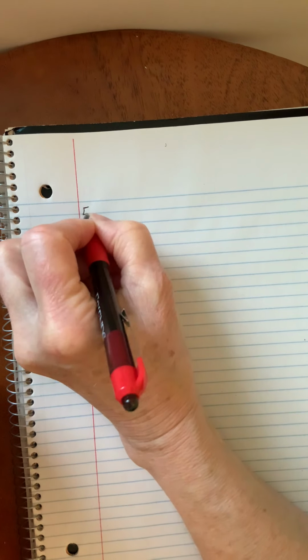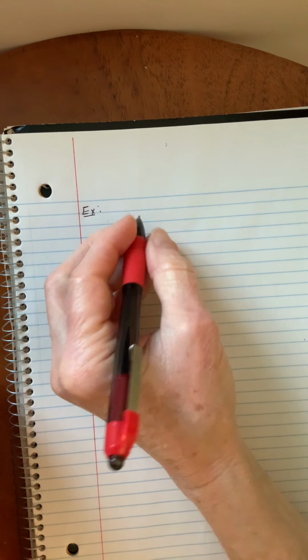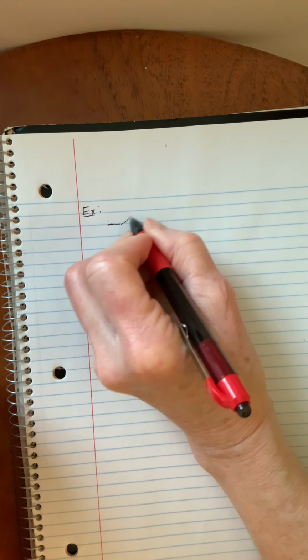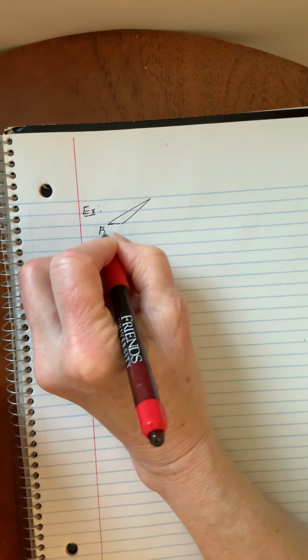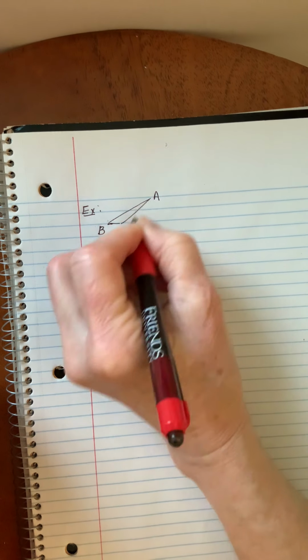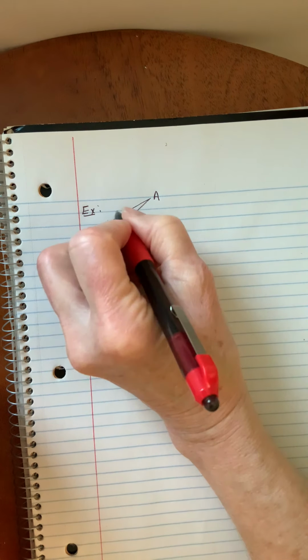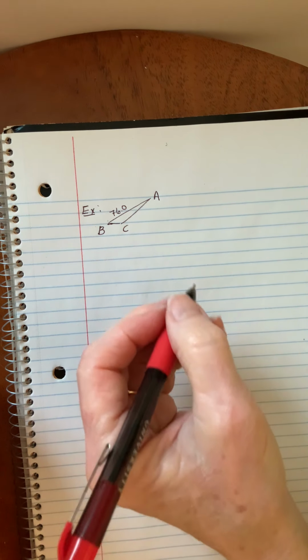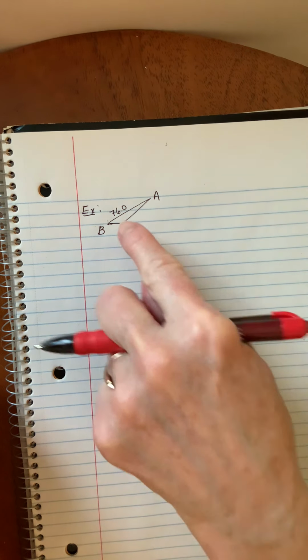So our next example has a triangle kind of drawn. Let me draw my triangle, and I'm going to label this B, this A, this C. This side is 76.0. I haven't labeled it as feet or inches or whatever. It's just 76.0, so it's got 3 significant digits.